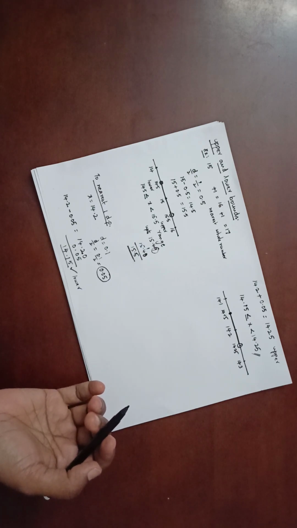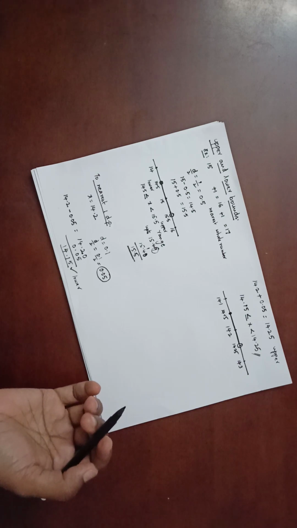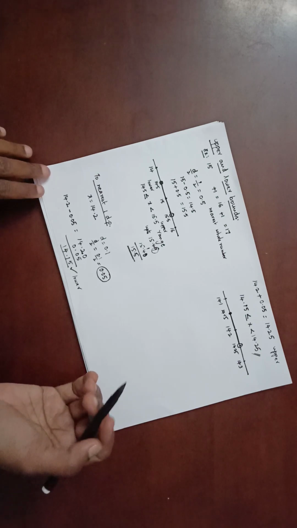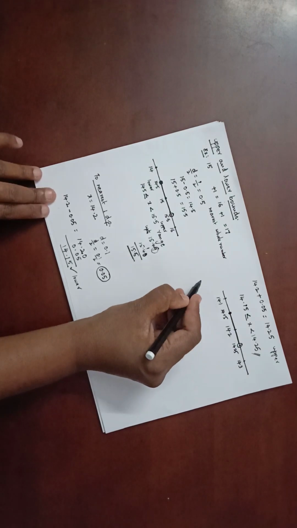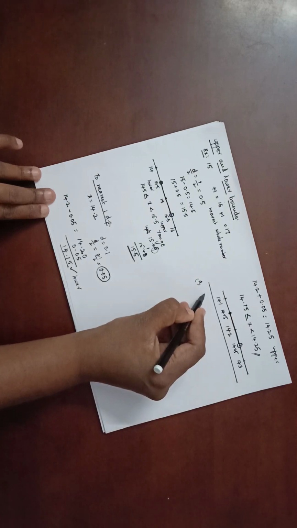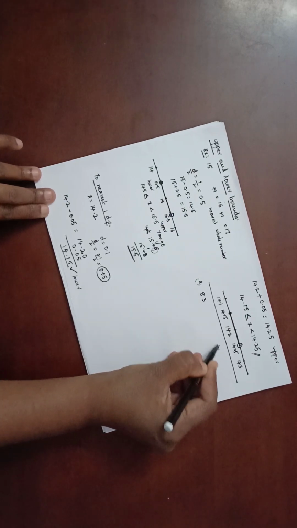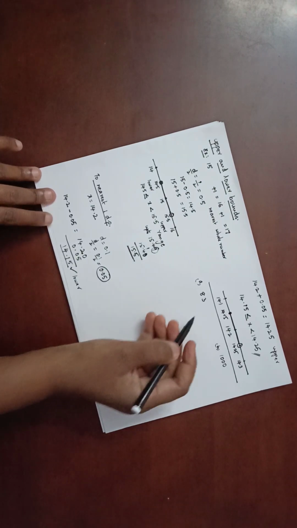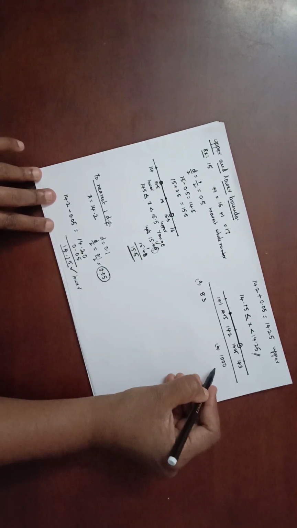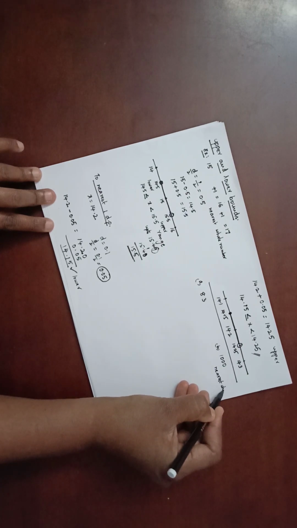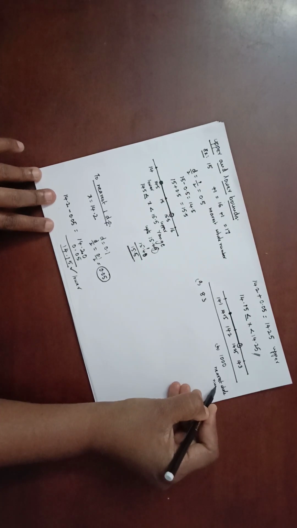Okay, some problems we'll take. If it is nearest whole number we are asked for, I am taking a problem with 2 parts. One is 83, the second is 1000. The question is to find the upper and lower bounds to the nearest whole number.